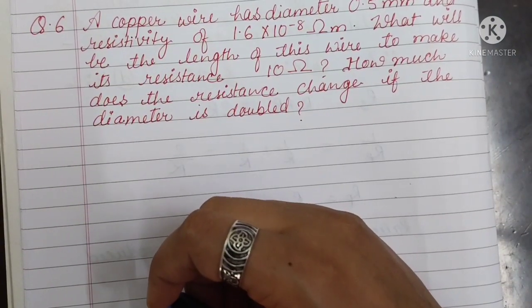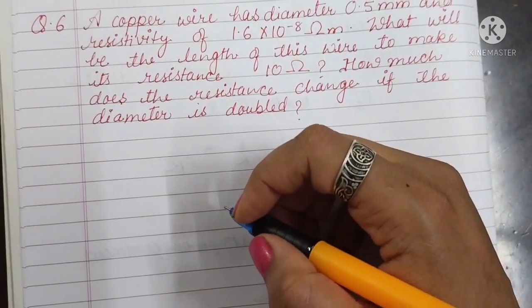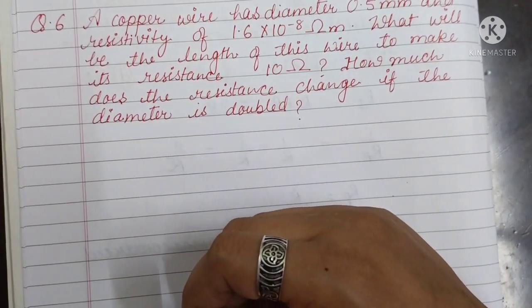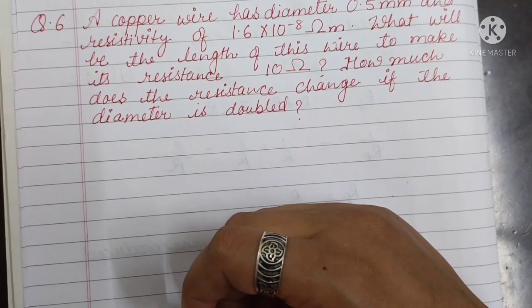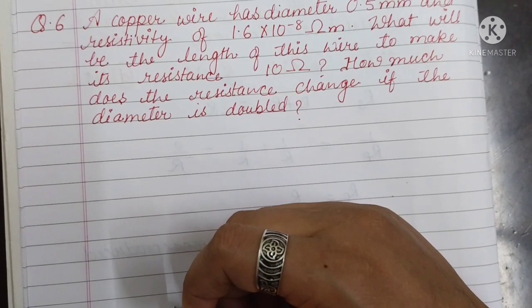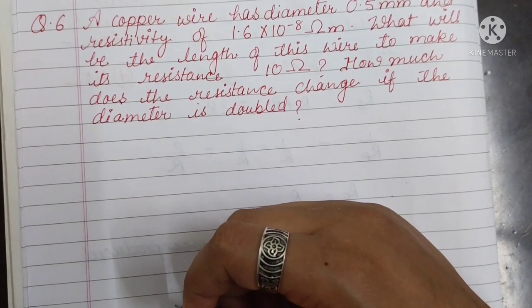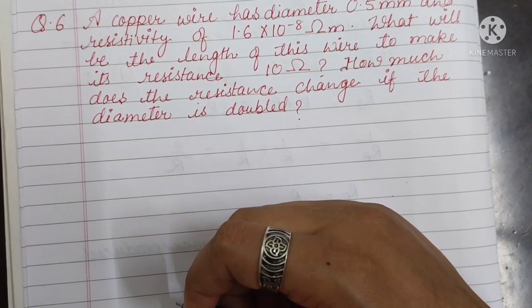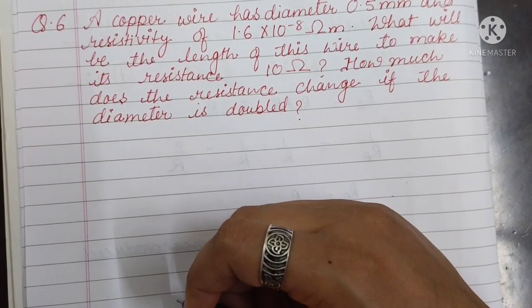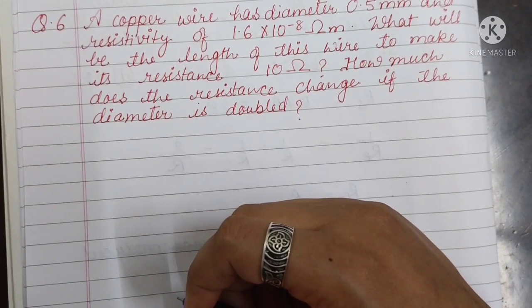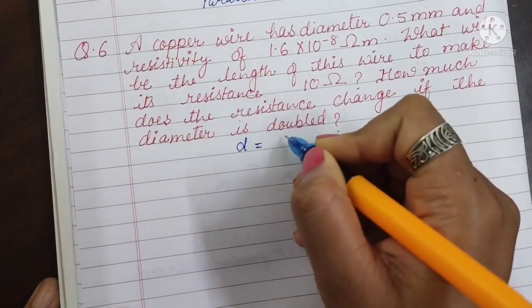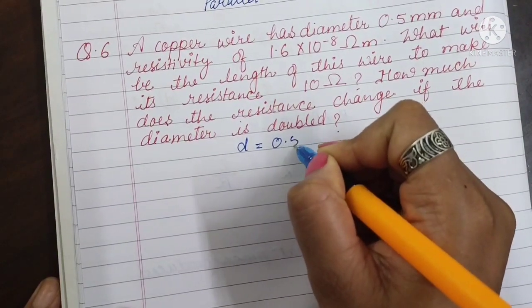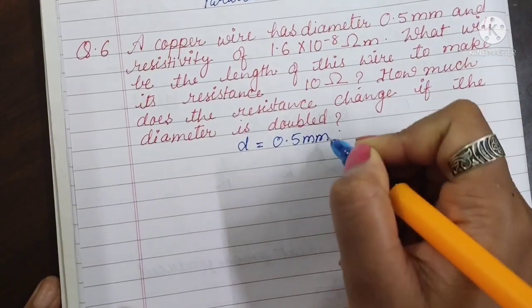A copper wire has diameter 0.5 mm and resistivity of 1.6 into 10 to the power minus 8 ohm meter. So what will be the length of this wire to make its resistance 10 ohm? How much does the resistance change if the diameter is doubled? So this is our question. D here is 0.5 mm. It is given to us.